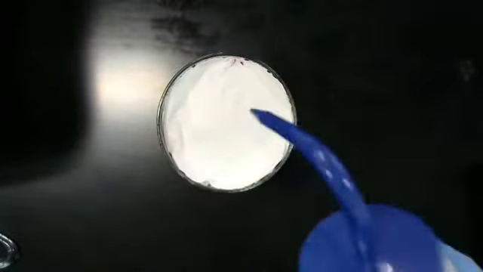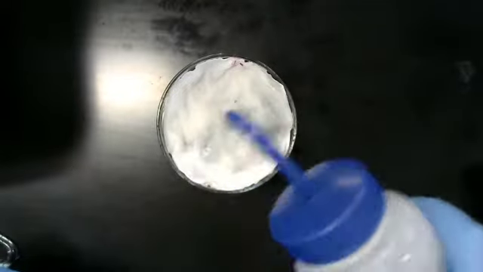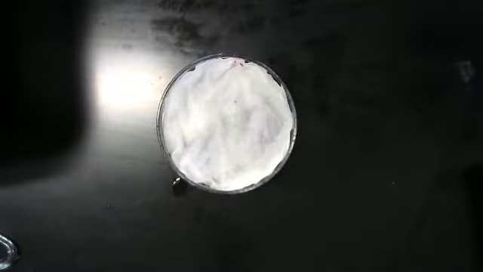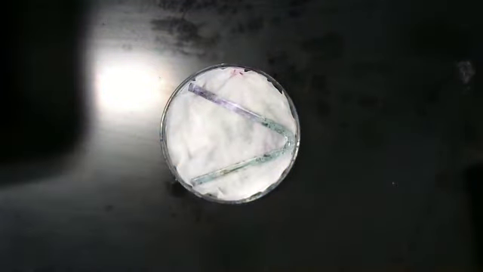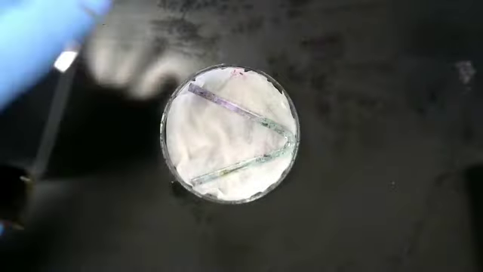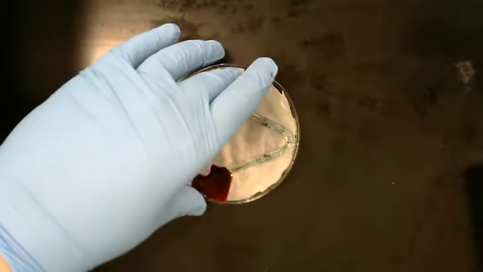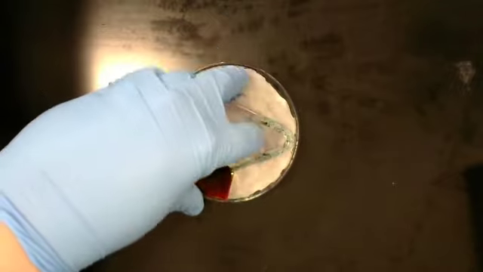I am then going to take my bottle of DI water, place the rod right there. I am then going to take one of my slides and place it right on top.